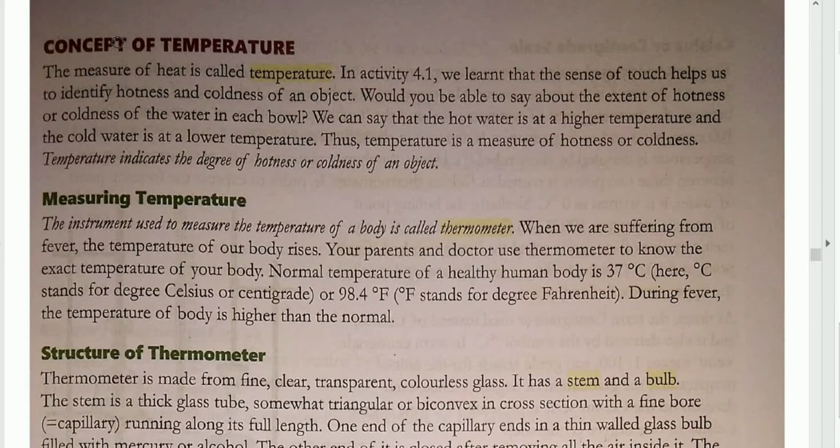So temperature is the measure of heat, or we can say it indicates the degree of hotness or coldness of an object. To measure this, we use an instrument, and this instrument is known as a thermometer.